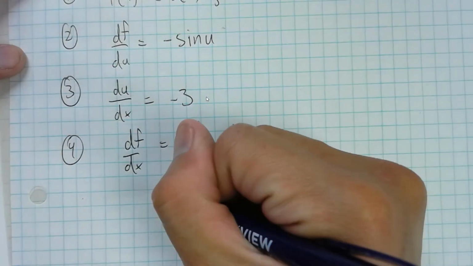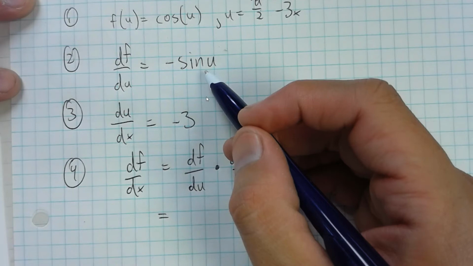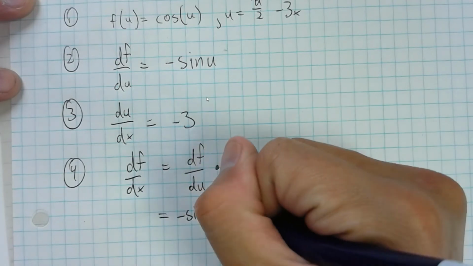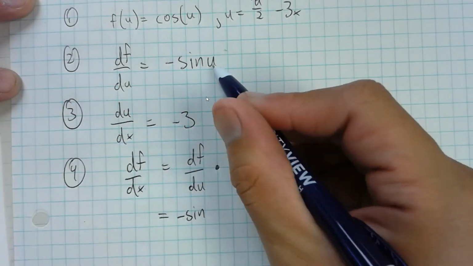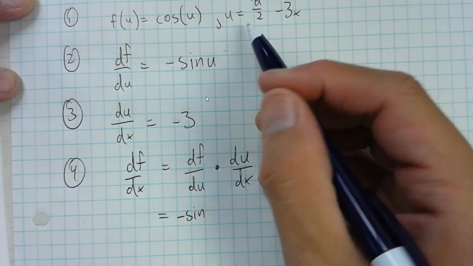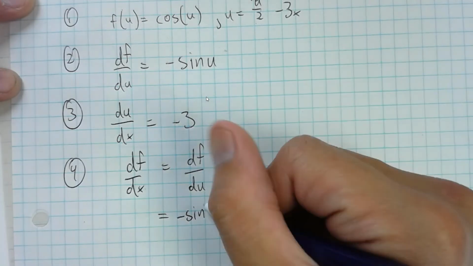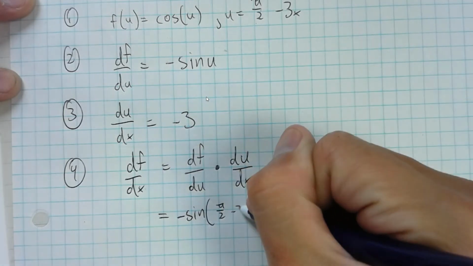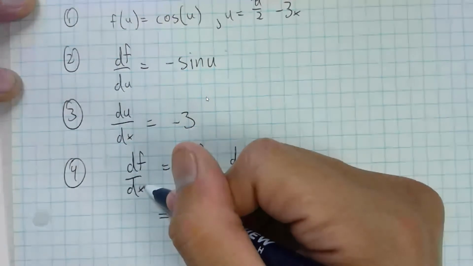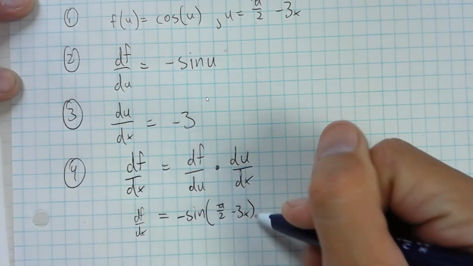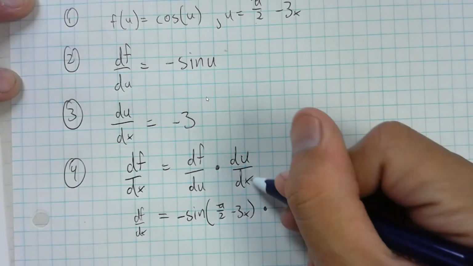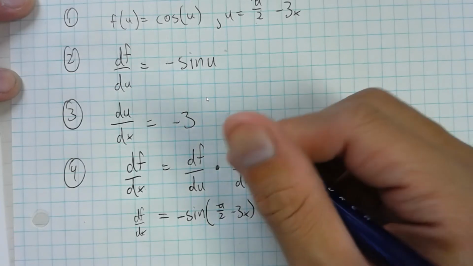And then what you're going to do is combine these two. So it's negative sine of u. And since our final answer has to be in terms of x, let's plug back in what u was. U is equal to pi over 2 minus 3x. So that's pi over 2 minus 3x. Everything has to be in terms of x. That's what this is saying. The df dx is equal to this times this, negative 3.